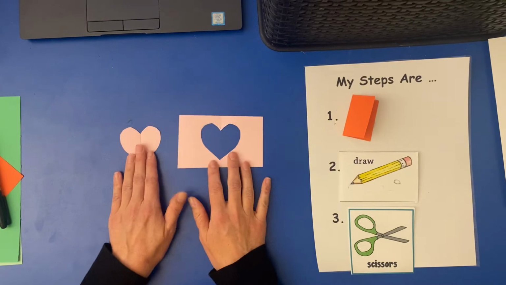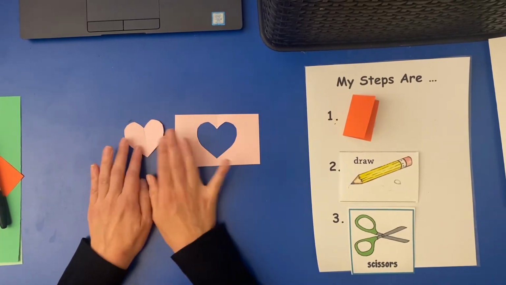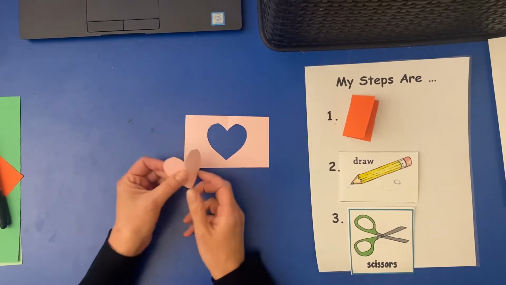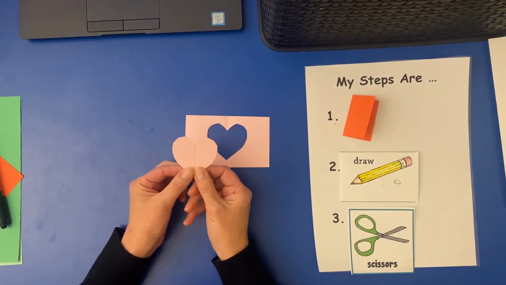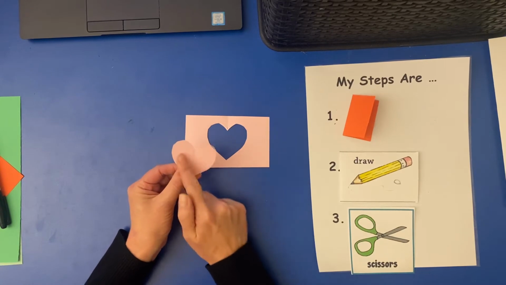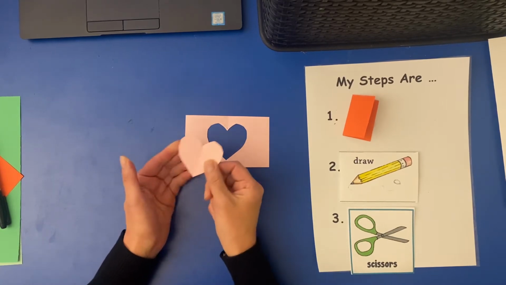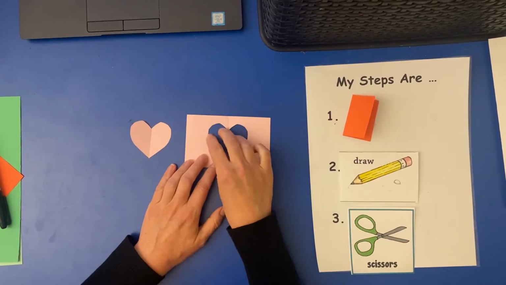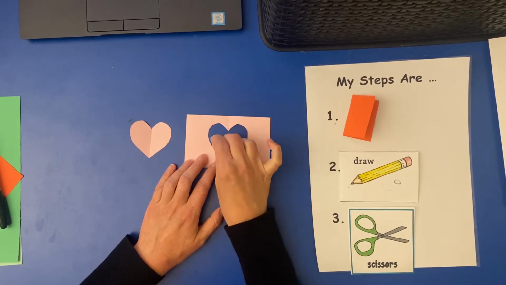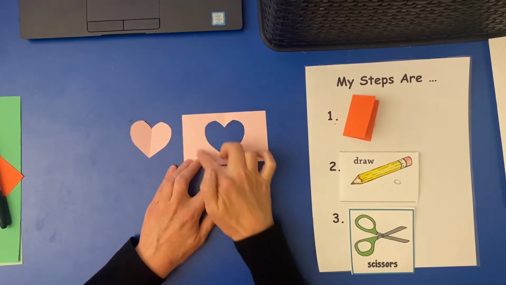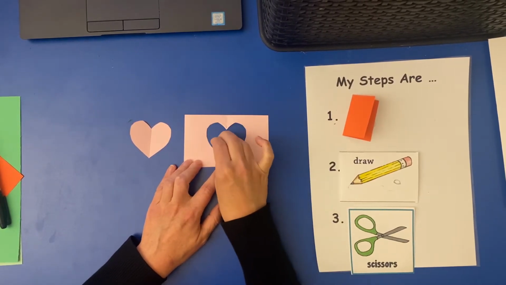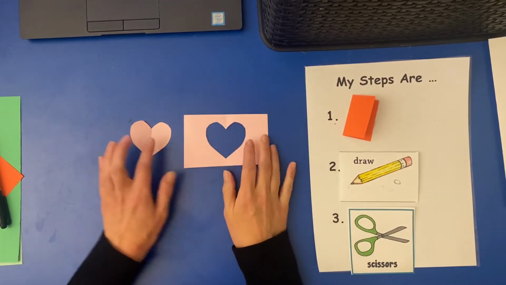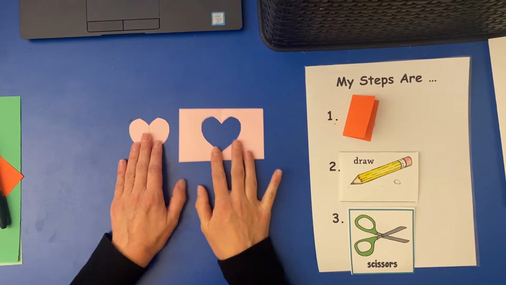The other thing, though, that this little cut heart shows is positive and negative space. Positive space is the actual object, the space taken up by the actual object. You could pick it up, you could hold it in your hand. Negative space is the hole. It's the space that's empty. There's usually paper around it, but it's the space not taken up by the object. You can't pick that up, right? It's empty. So we have positive and negative space.